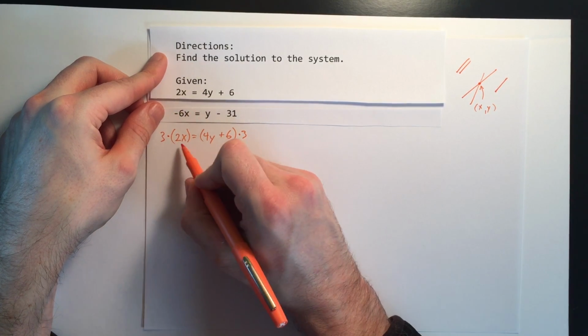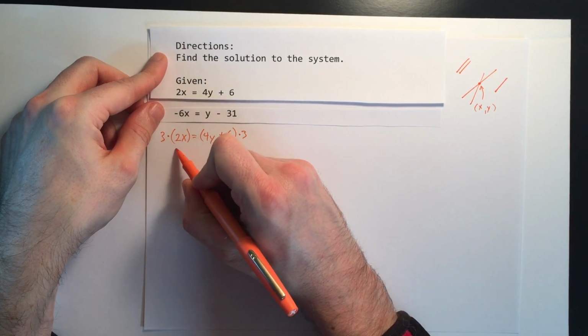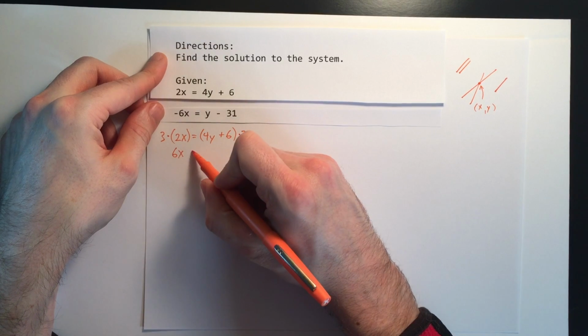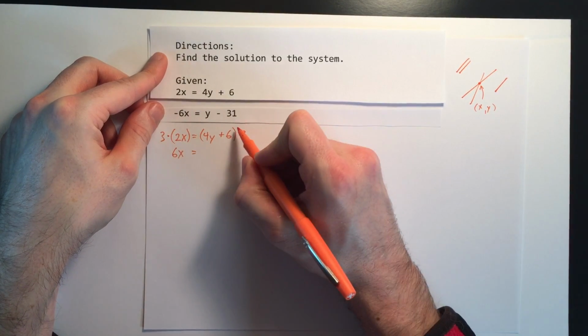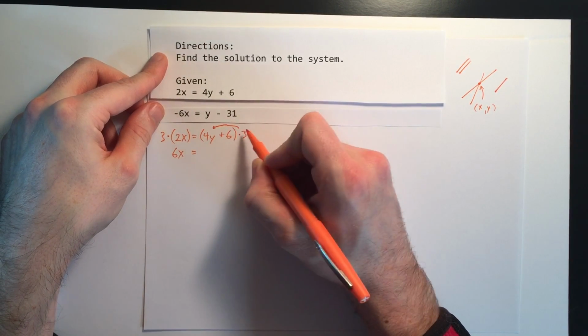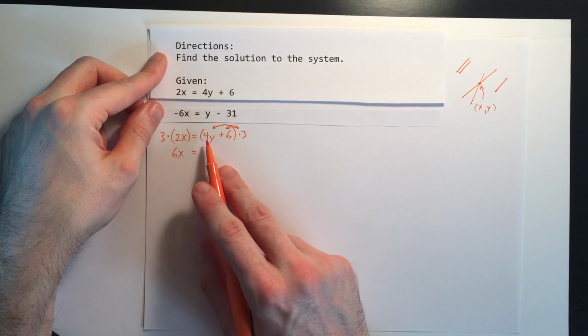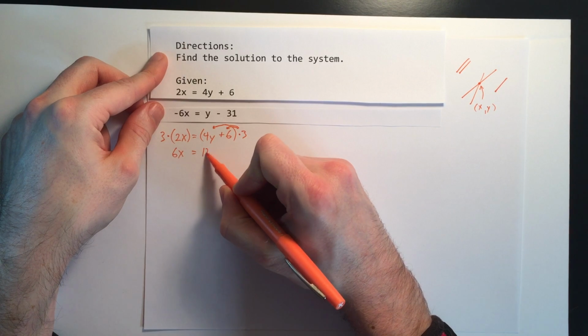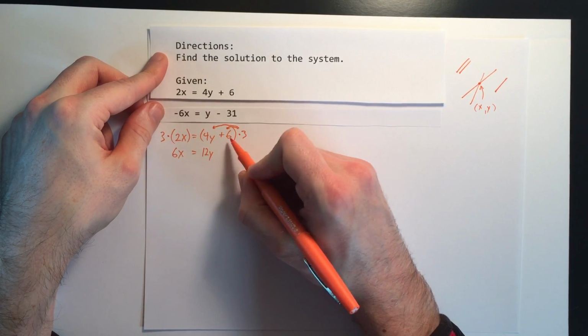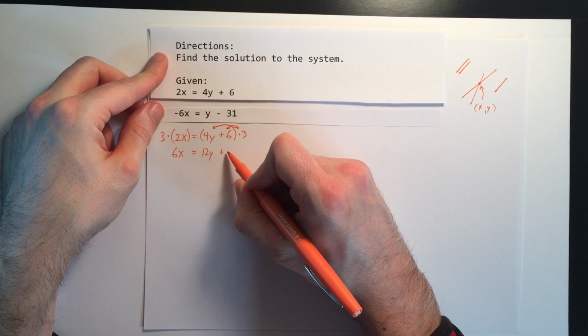So 3 times positive 2 makes positive 6 times x equals 3. Now I'm distributing, which just means multiplying by each expression inside the parentheses. A positive 3 times a positive 4 makes positive 12 times y, and a positive 3 times a positive 6 makes positive 18.